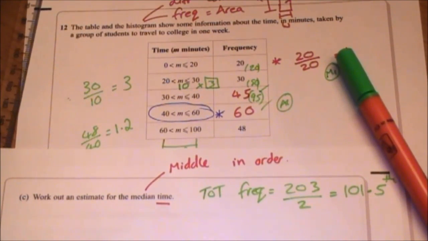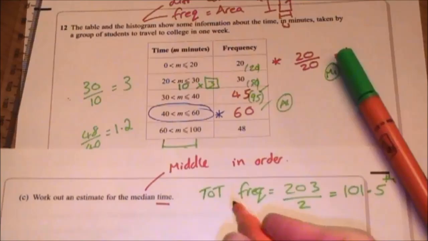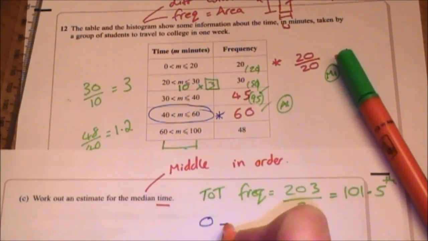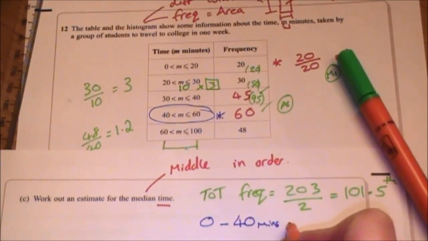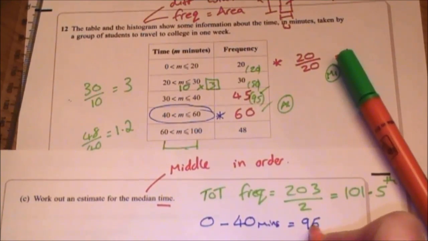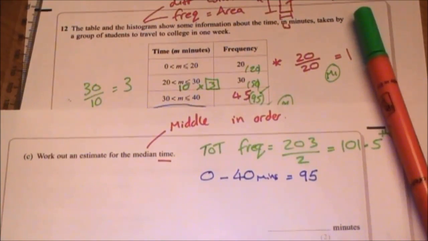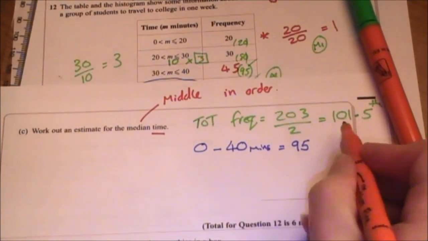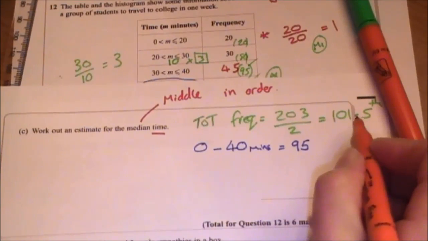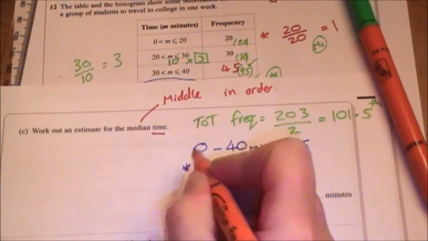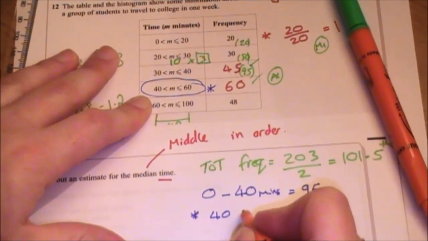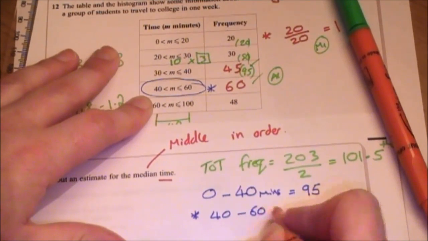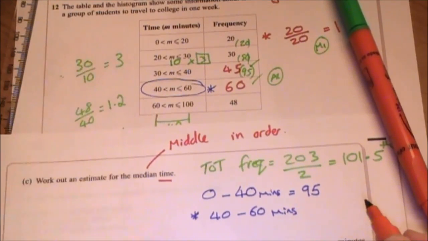All right then. Well, let's have a look at what I know. I know that in the time category, 0 to 40 minutes, I've got 95 people. That's fine, but I don't want my 95 people, I want 101.5. Now I've already identified the fact that that is going to be in the range of 40 to 60 minutes.